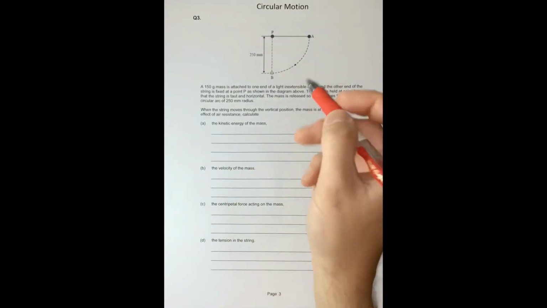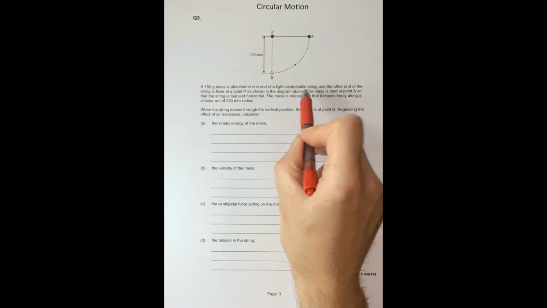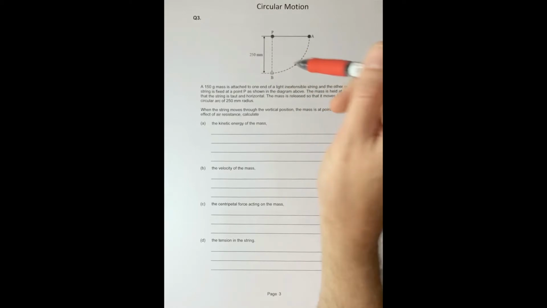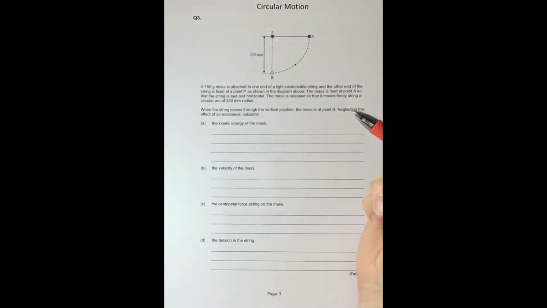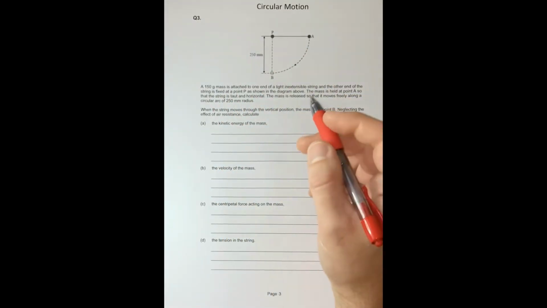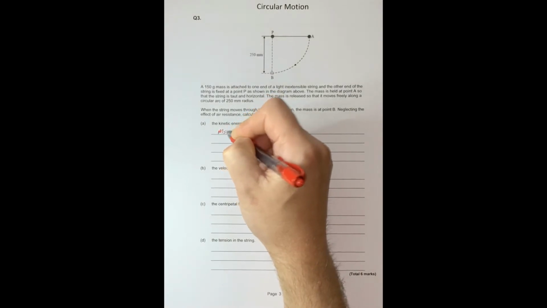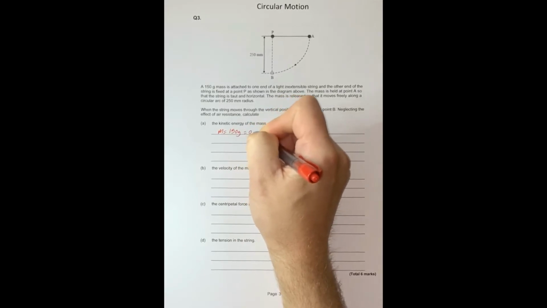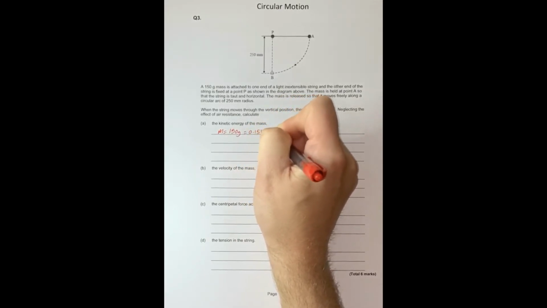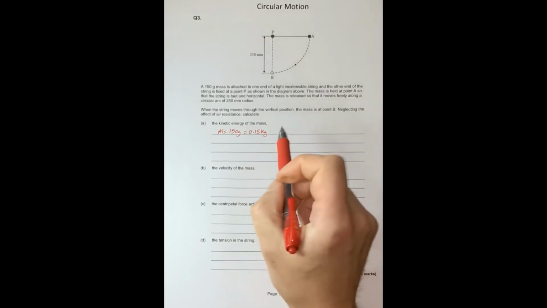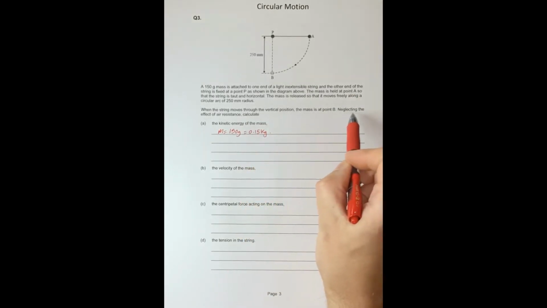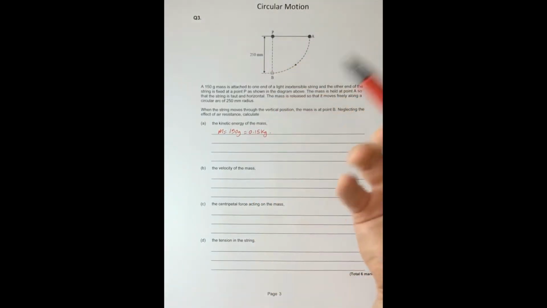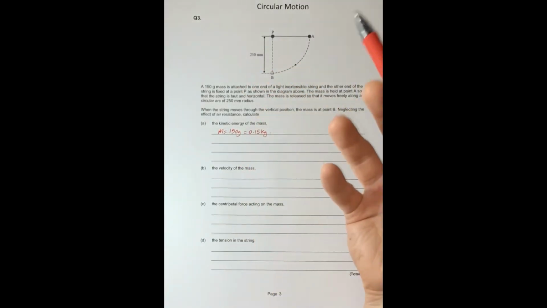Okay, so a couple of points here. Light inextensible string means that there is no mass from the string. So we just take the mass to be of the object of 150 grams. One thing we want to do is convert that from 150 grams into kilograms. The other thing to take into effect is we're neglecting air resistance. So as this moves through the air, it's not doing any work to get through that air.